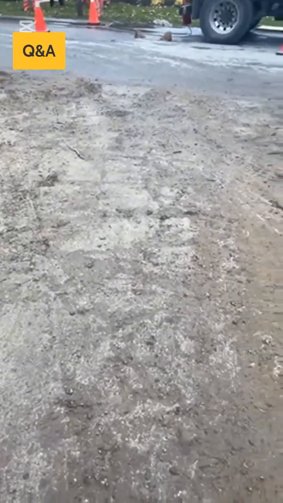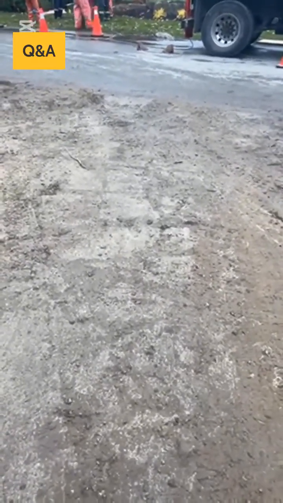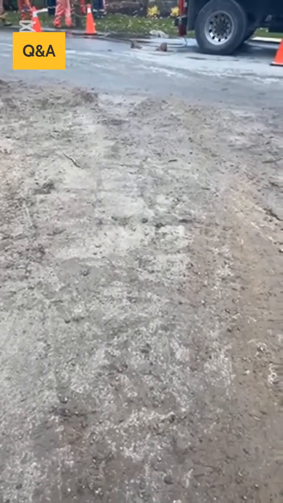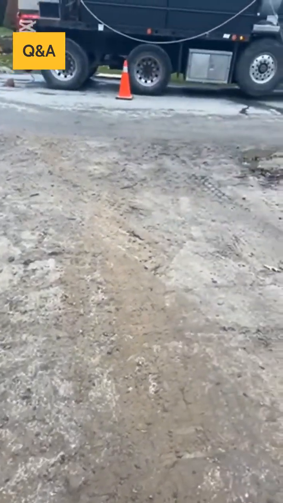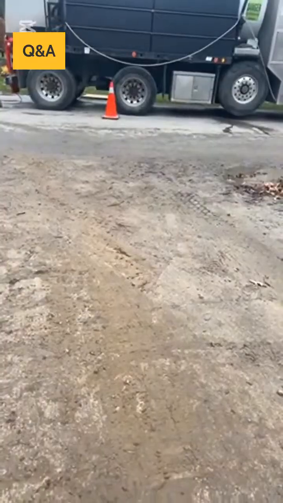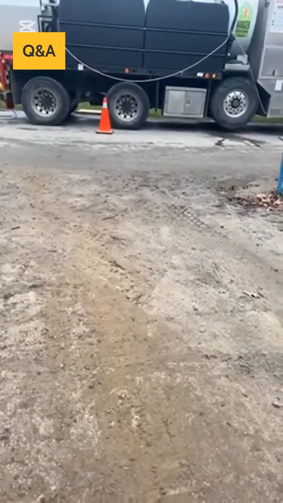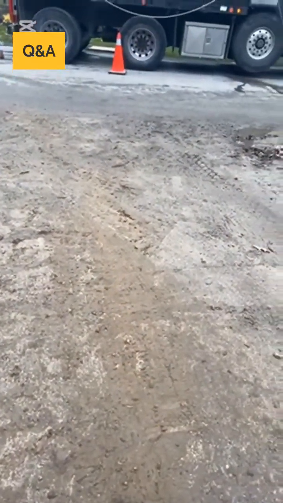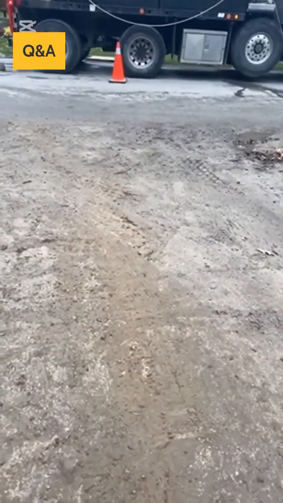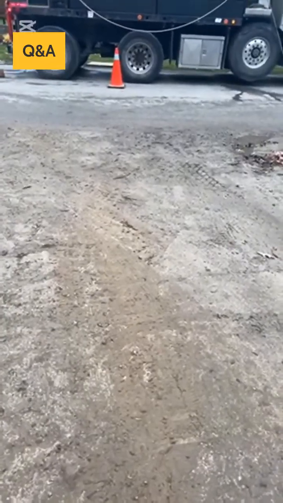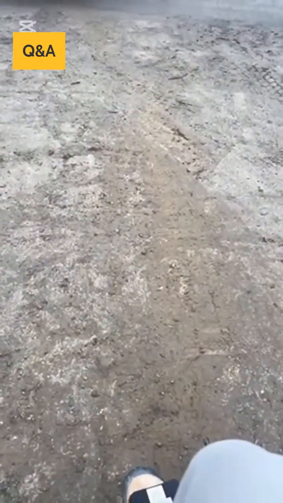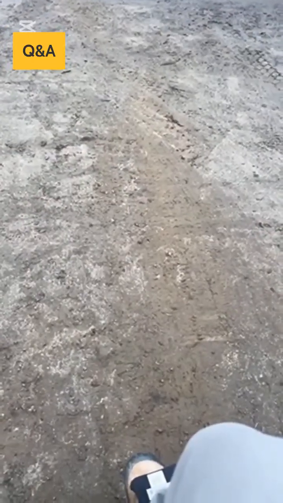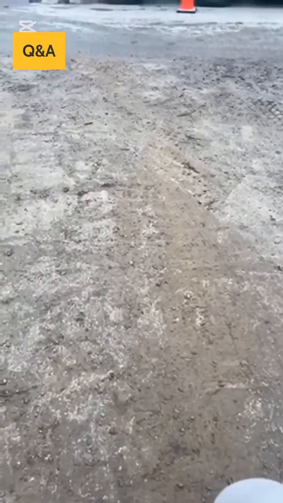So right now that's hydro digging. That's the machine that they're using. The reason why I have the camera like this is I'm trying not to get them on the video because I don't know if they want to be on the video. So from time to time, I will just tilt my video.